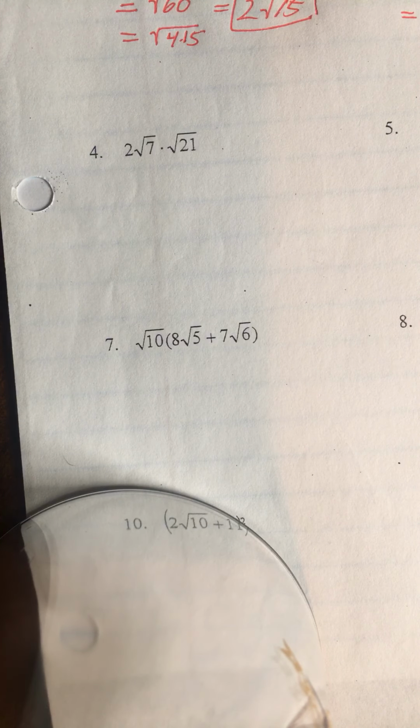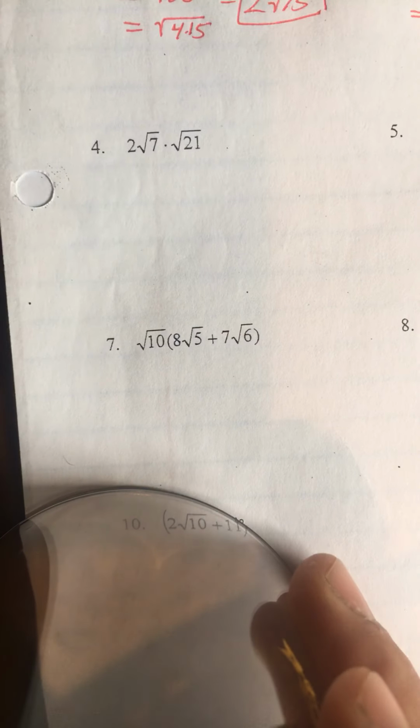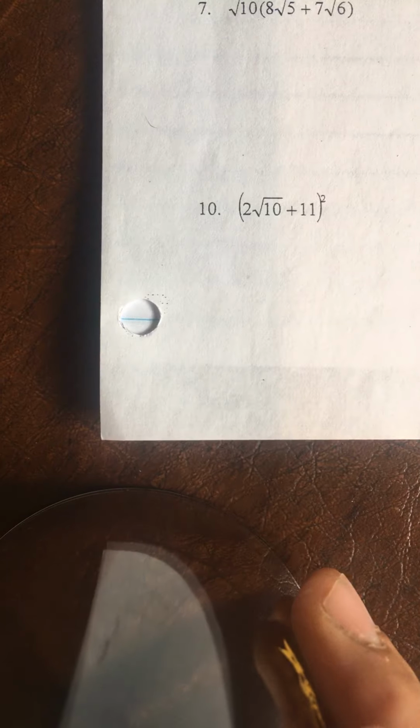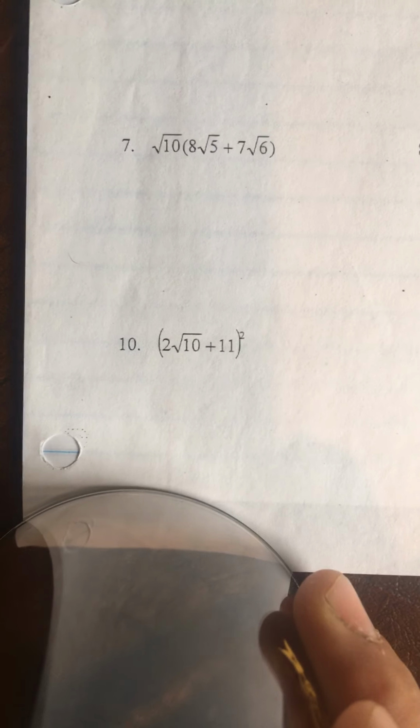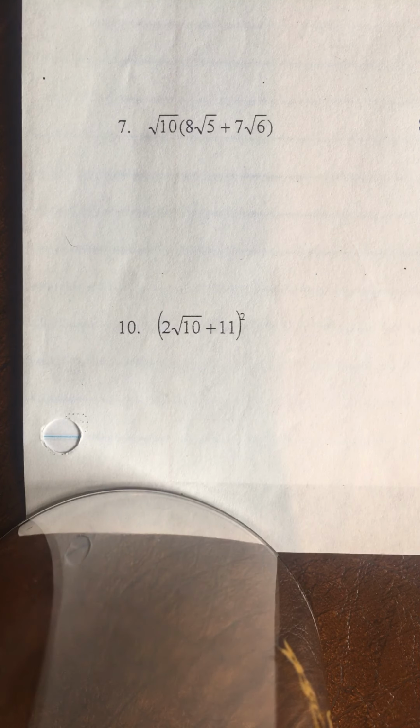We could see we can continue here with these. What we're going to do, to save time for you guys, is that 4, 5, and 6 we would do in class together. We're going to jump down to these down here because I think these are a little bit more interesting, and they review some really important concepts that involve multiplying radicals, but also multiplying things we've done in the past.